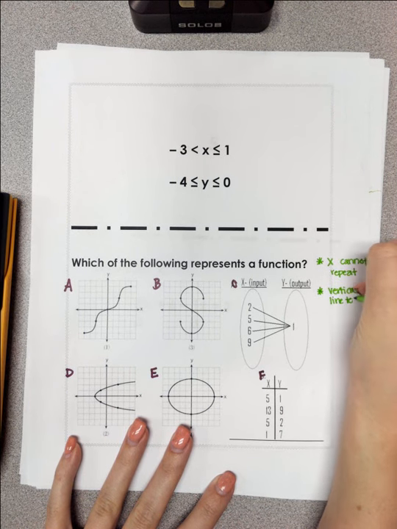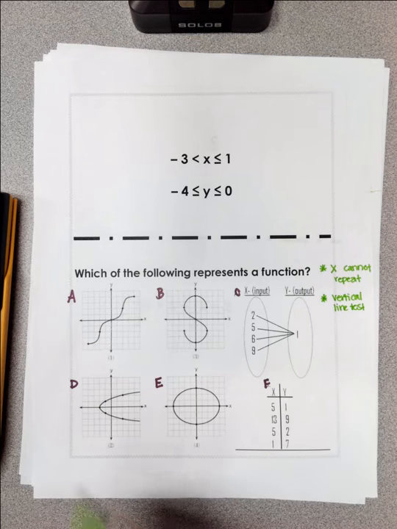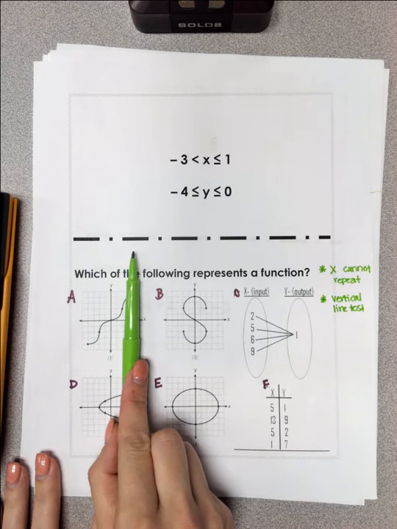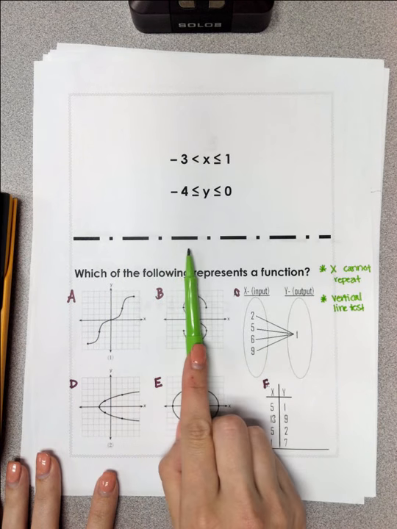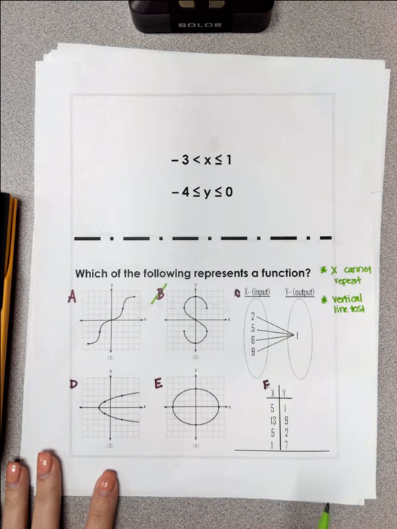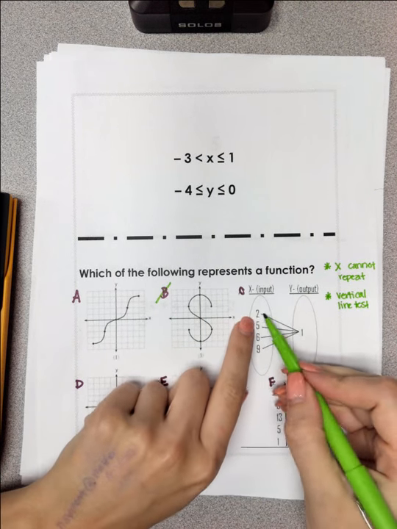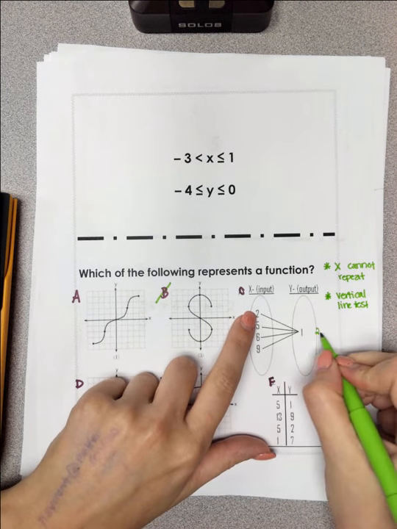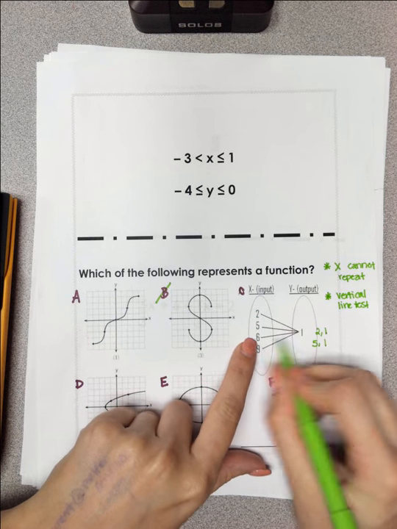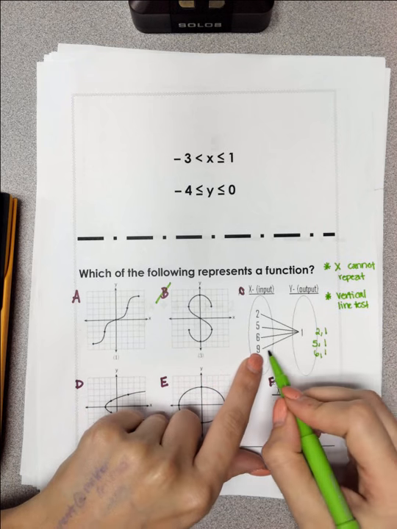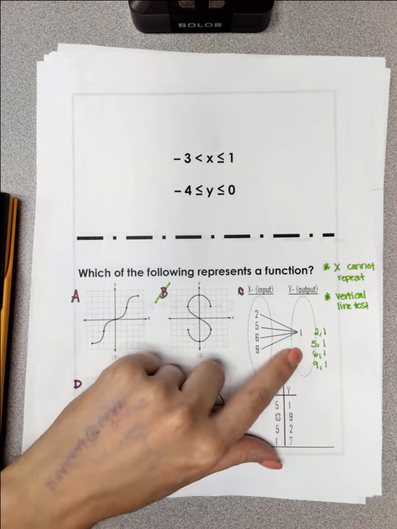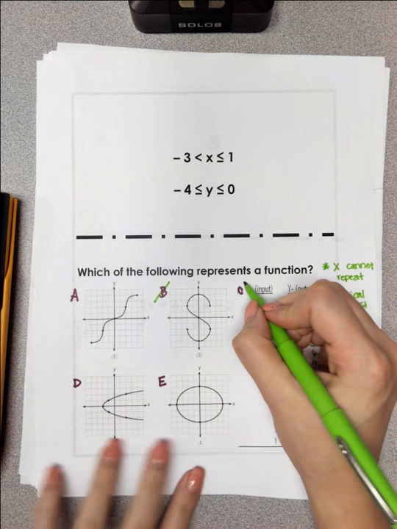So when I'm taking my vertical line and running it across, I touch once, I touch once, I touch once, I touch once, I touch once. Here, I'm already touching more than once, so this one is not a function. Here, if I write each of these as a point, this is (2, 1), (5, 1), (6, 1), (9, 1). Did my X's repeat? No. This is a function.